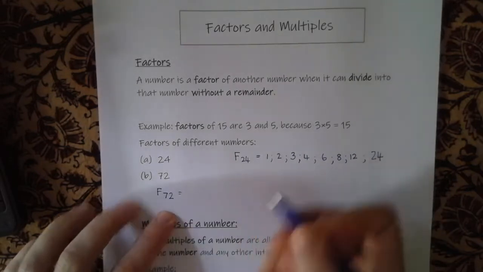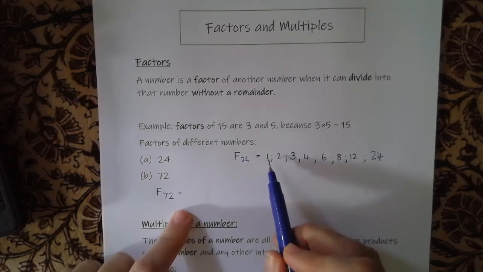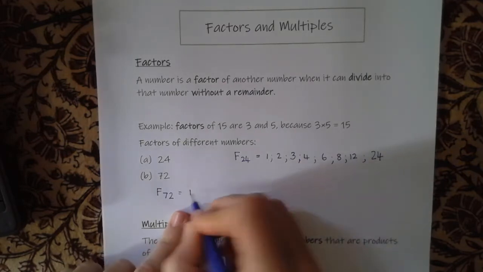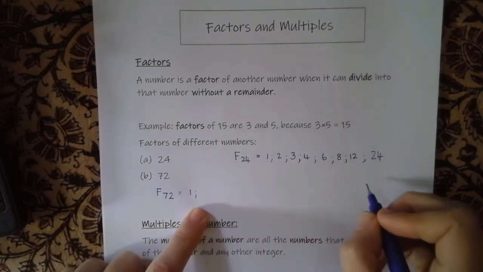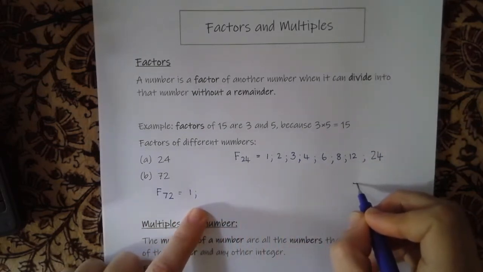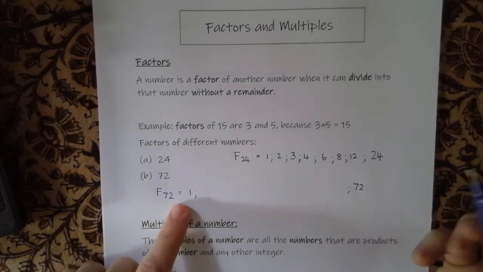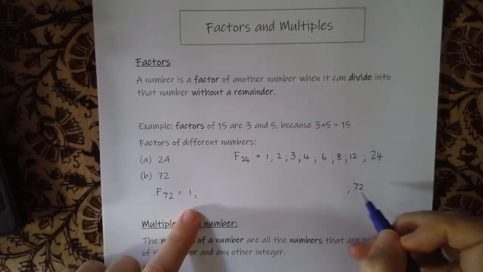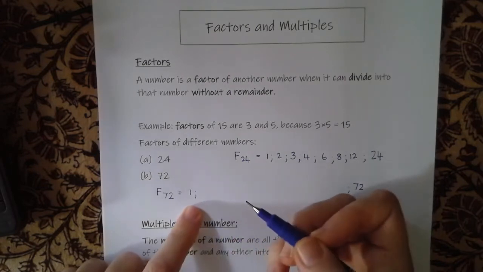Now let's look at what we started with when we identified the factors of 24. We started with 1. So 1 times what is 72? I'm writing it on this side because the biggest value I write on the far side. And that is 72 itself. The number multiplied with 1 will be the number itself again.